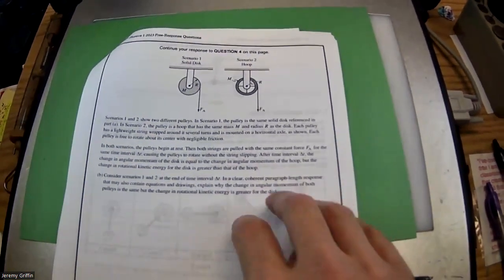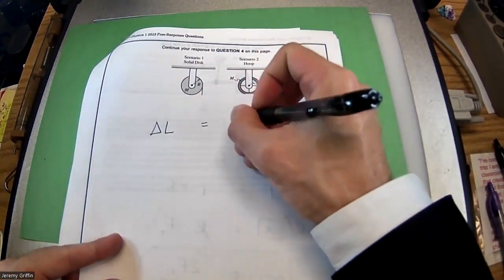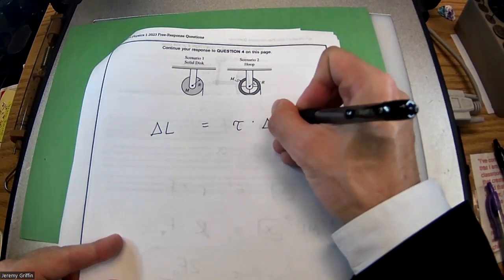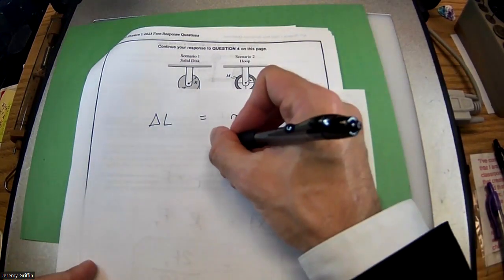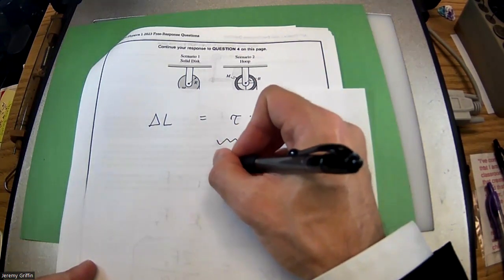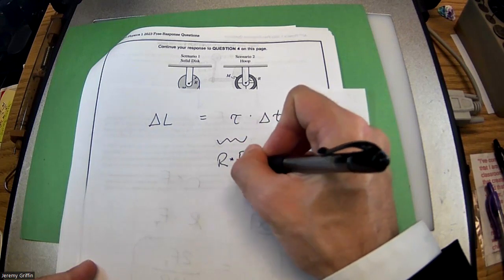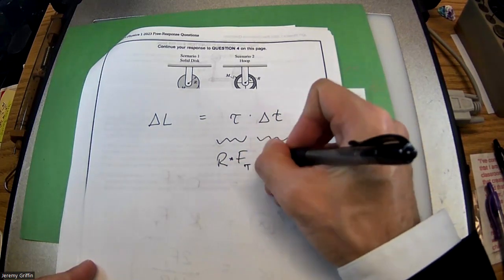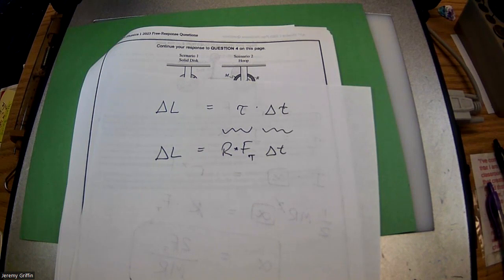Let me start with why the change in angular momentum would be the same. You guys remember change in angular momentum is torque times time interval? Great. And torque is the same for both. It's the same radius, and it's the same tension force, and the time interval is the same. So the change in angular momentum has to be the same. And if they both start from rest, then final angular momentum is the same too.